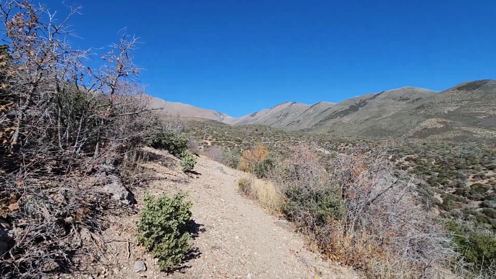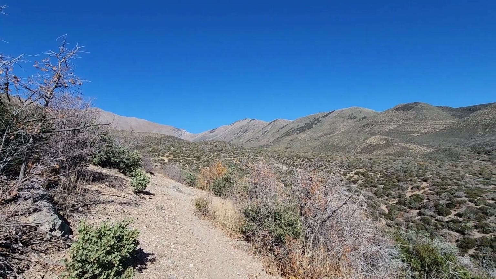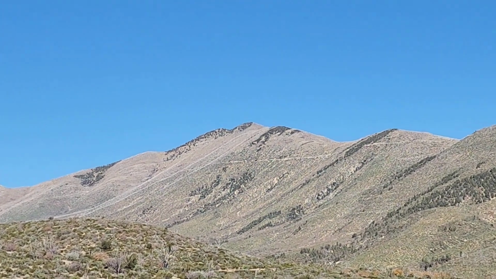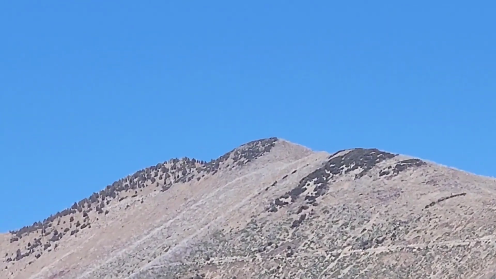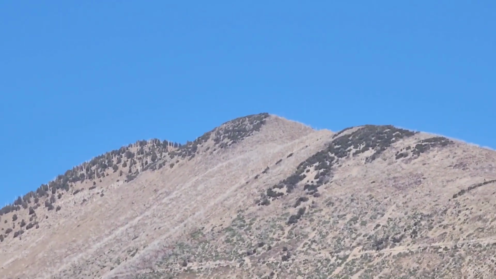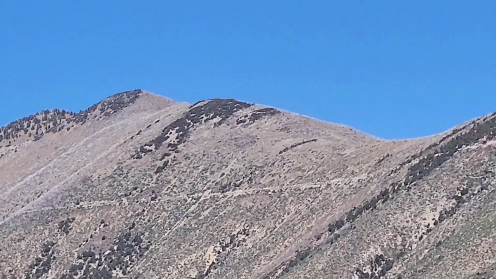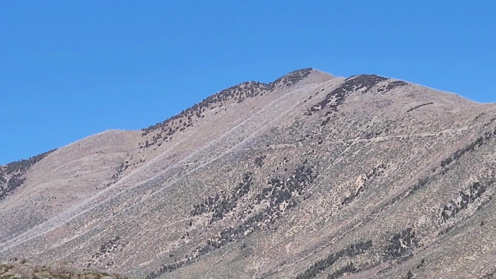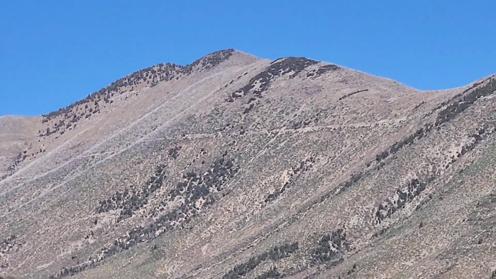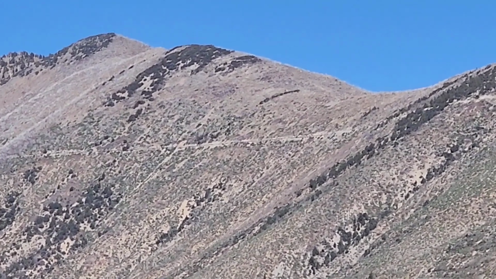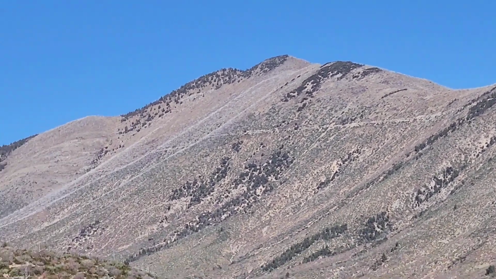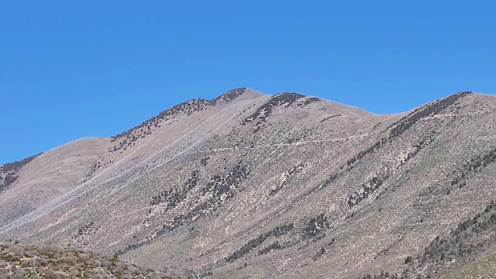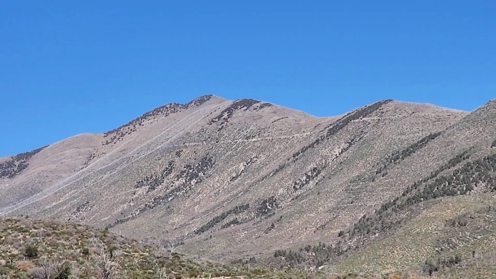Then pointing out some landmarks on the Wilson Ridge over here. There's Harris Mountain at the summit, 10,014 feet. And that line is now the Griffith Peak Backcountry Trail. Very beautiful. It actually is a continuation of Harris Mountain Road, but not a road anymore.